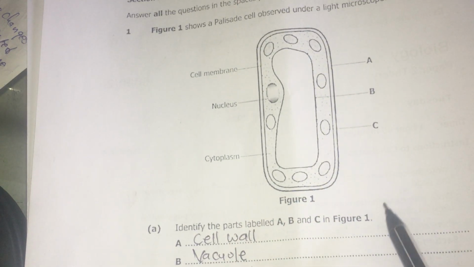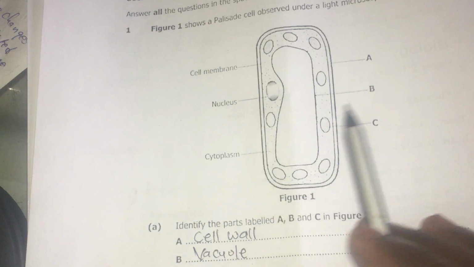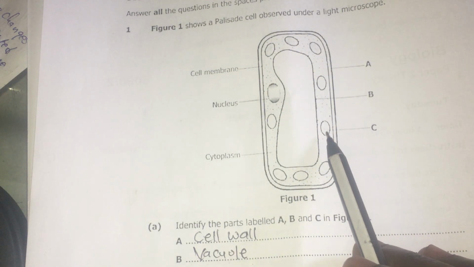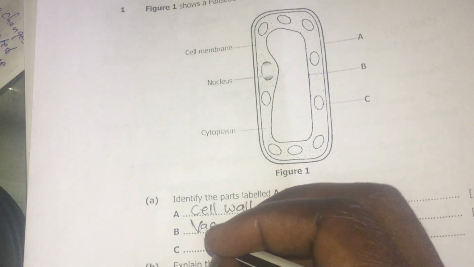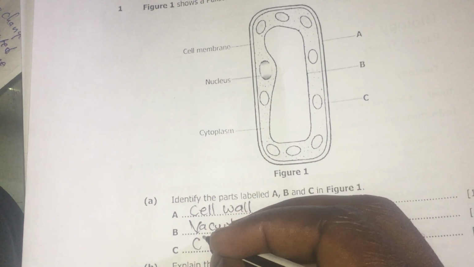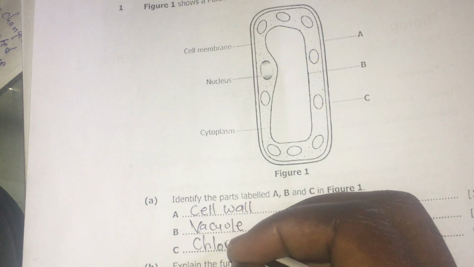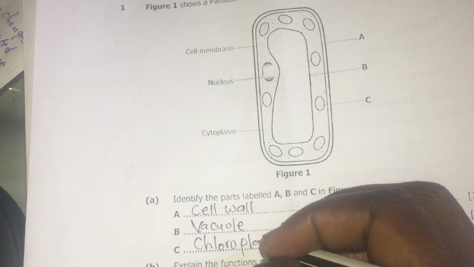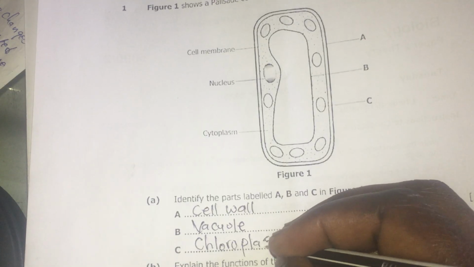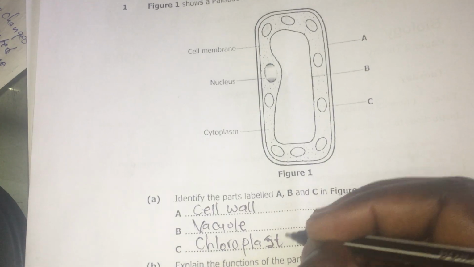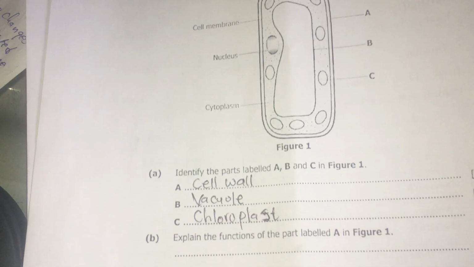Then C is pointing directly at a chloroplast. Take note of the spelling, because in biology spellings play a very important role.